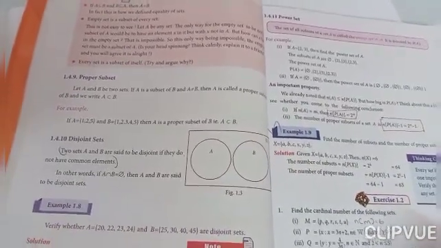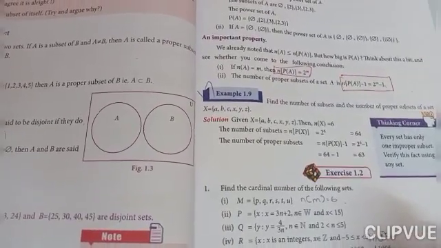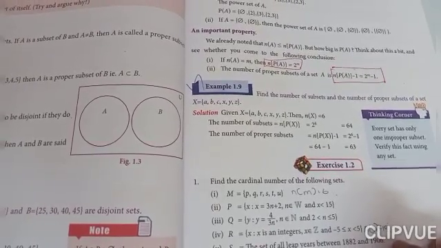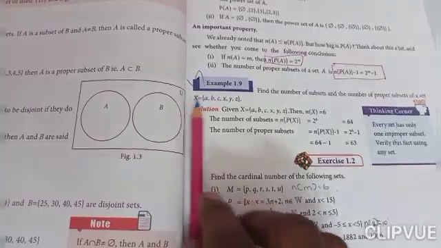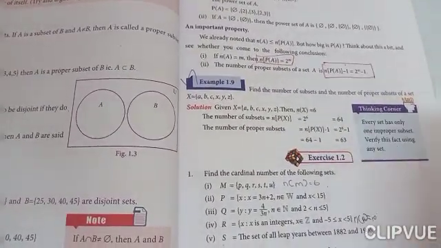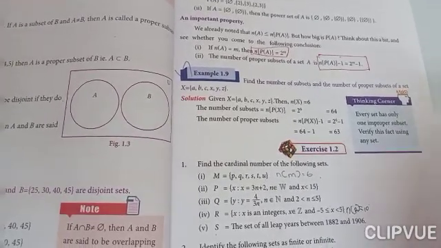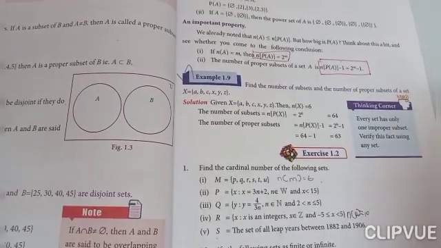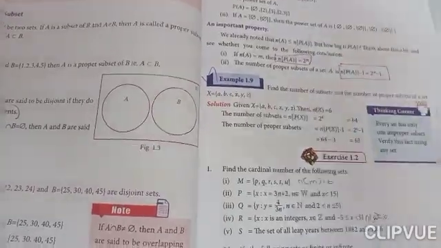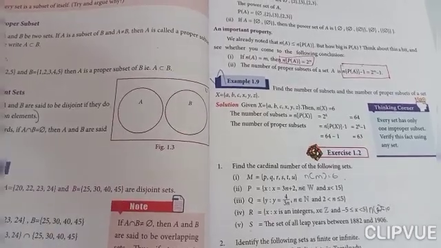And finally I have given two important formulas. Number of subsets equals 2 to the power m. Number of proper subsets equals 2 to the power m minus 1. Students, based on today's types of sets, we are going to discuss the exercise 1.2 remaining problems tomorrow. I hope you all understand the types of sets. This PDF will be sent in the respective class WhatsApp group. From that you can copy the definitions and the examples in a clear way in your classwork note.